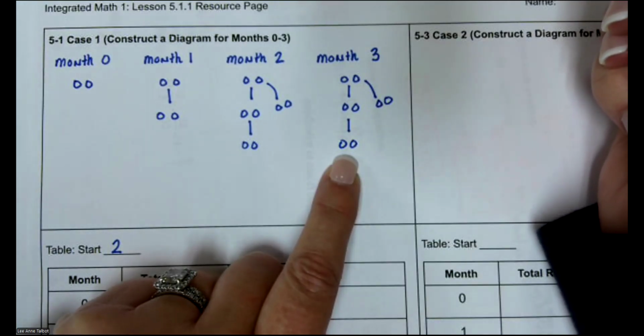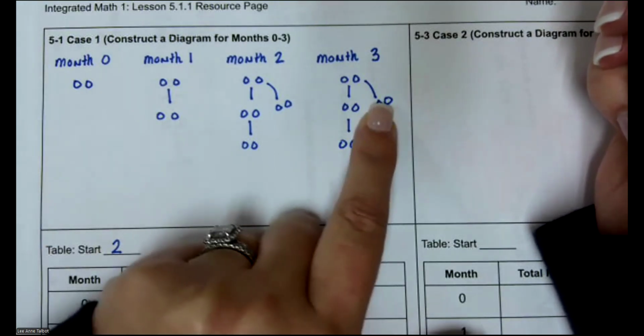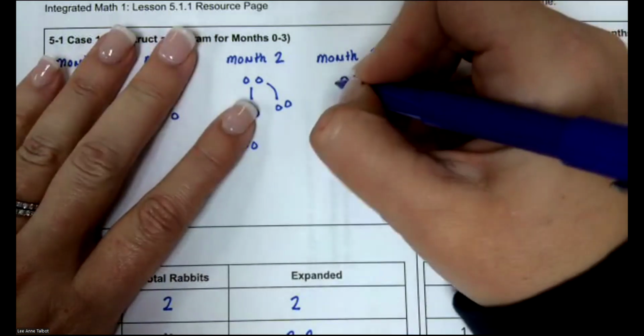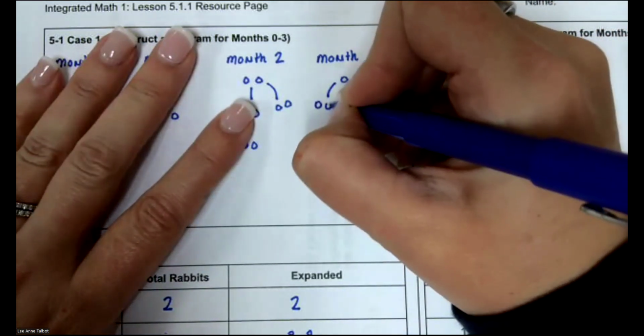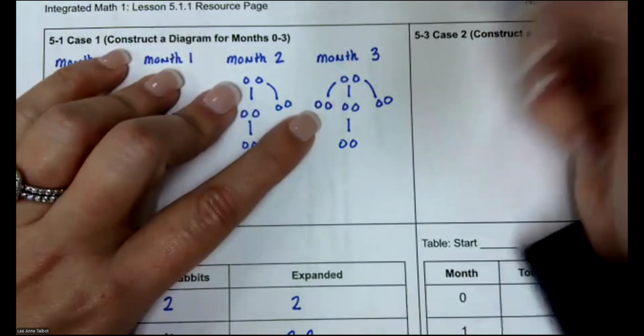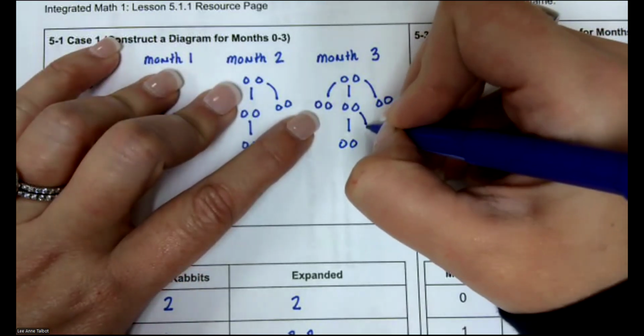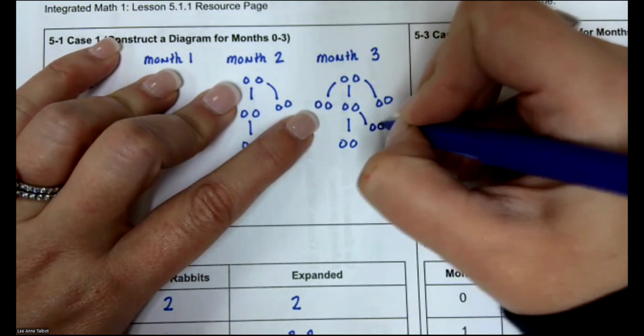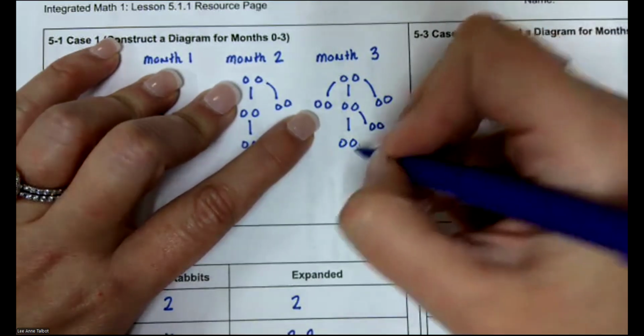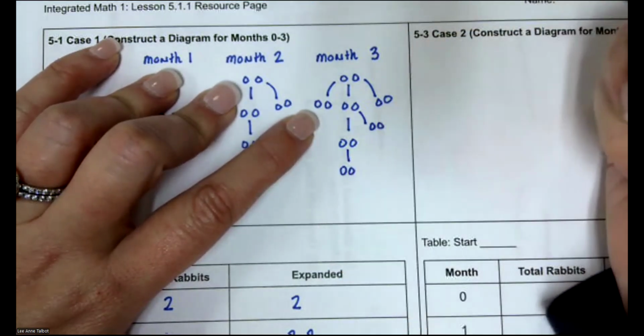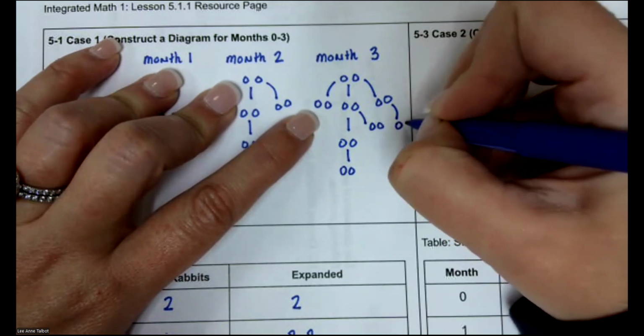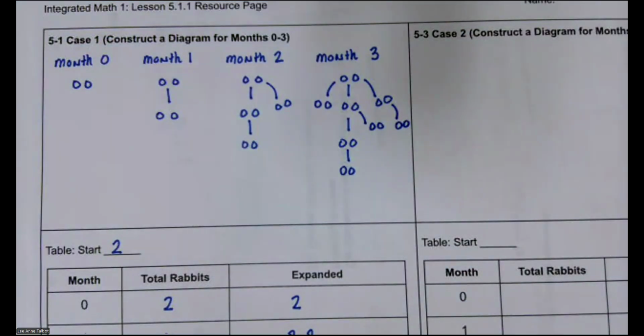Okay, now all 4 of these are going to have babies. So the original, like let's say grandparent bunnies, those are going to have babies. And then those ones that they had first are going to have babies. And then these ones are going to have babies. And then those new ones are going to have babies. Holy spicoli, that's a lot of rabbits.